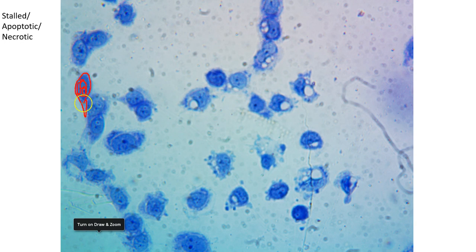But this one has a typical size and a nucleus inside, and you can see that a lot of these are stalled, right? This one is a very good example of a stalled cell. So here is the membrane, and then there's a single large nucleus inside with a single nucleolus inside. So that's a stalled cell.